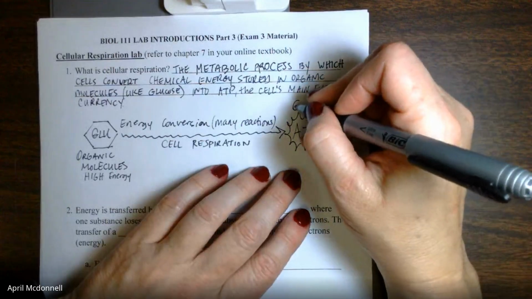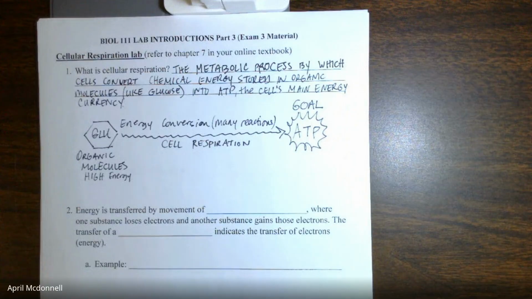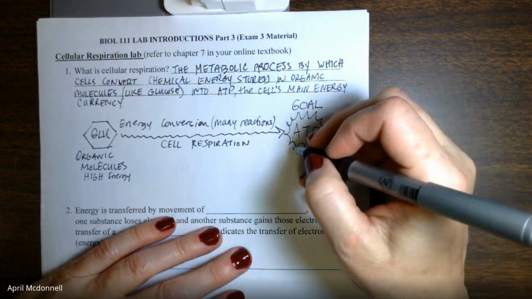Remember that ATP is the goal of cell respiration, the end product or final product of cell respiration. And ATP molecules can be used to provide energy for various cellular activities.